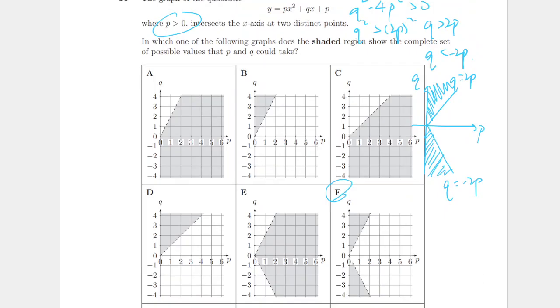Pretty simple, right? Just solve the inequality. Make sure you take both sides. That's very important when you solve any quadratic inequalities like these. When you square root both sides, make sure you take both branches. All right, very important.